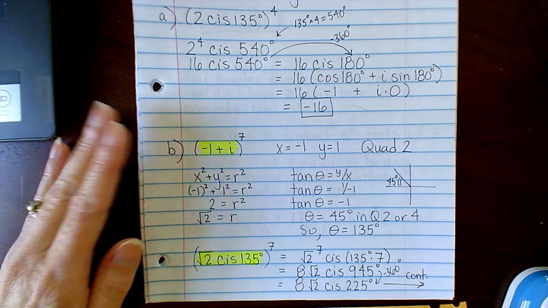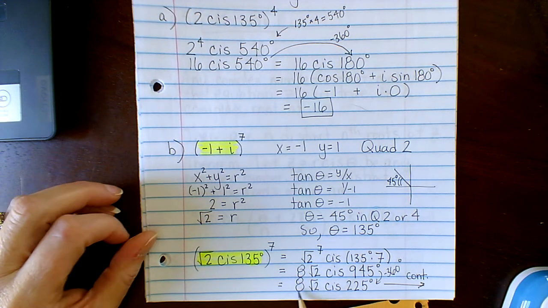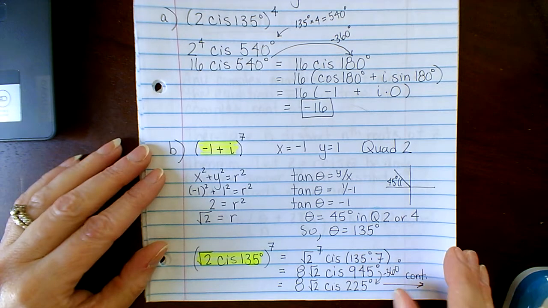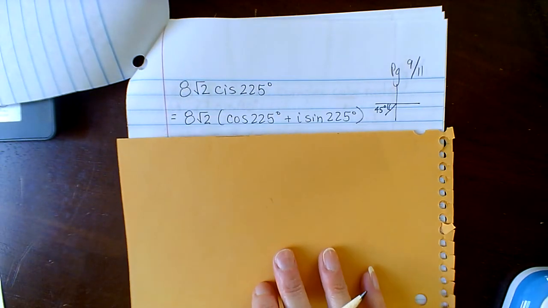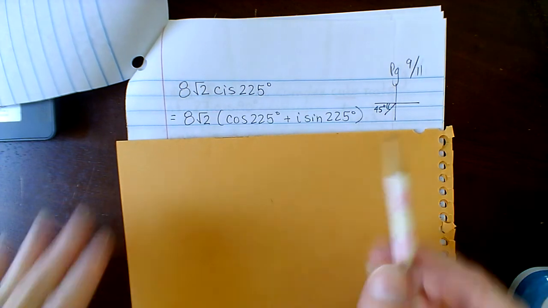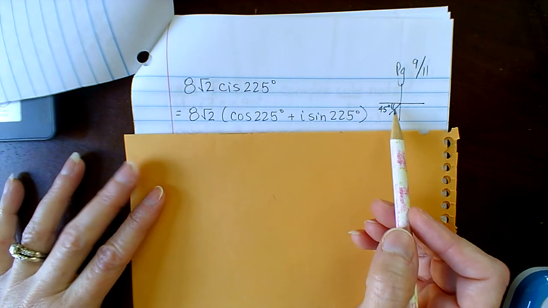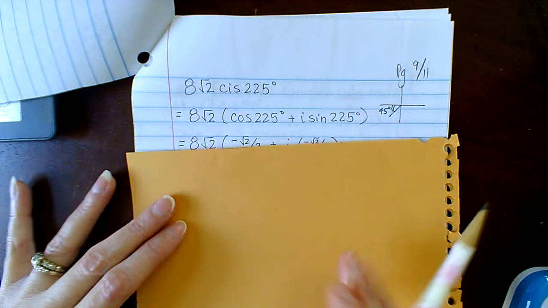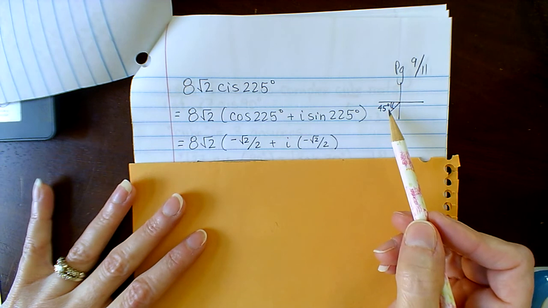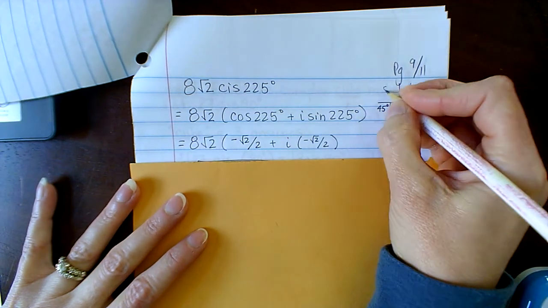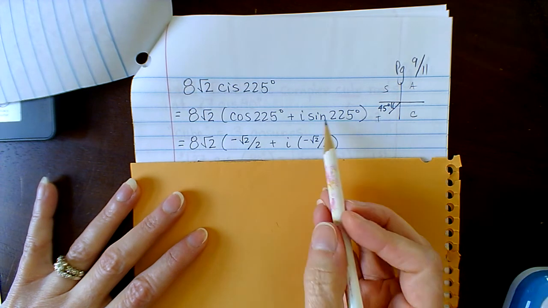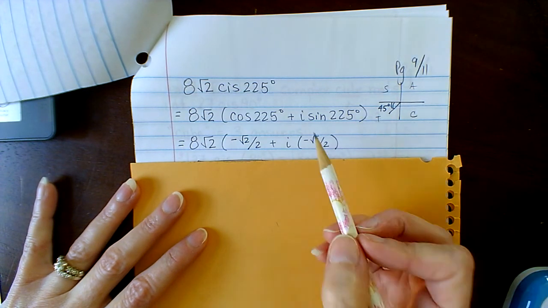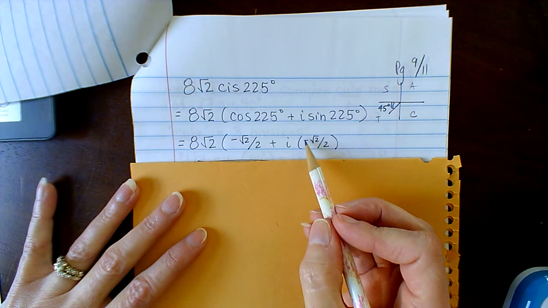Well, because I asked you to write your answer in rectangular form. So we still got to convert that to rectangular form. Alright, so 8 root 2 cis 225, if I expand that out. 225 is a 45-degree reference angle in quadrant 3. So the cosine of 45 is root 2 over 2. The cosine in quadrant 3 is negative. The sine of 45 degrees is root 2 over 2. The sine function is also negative in quadrant 3.